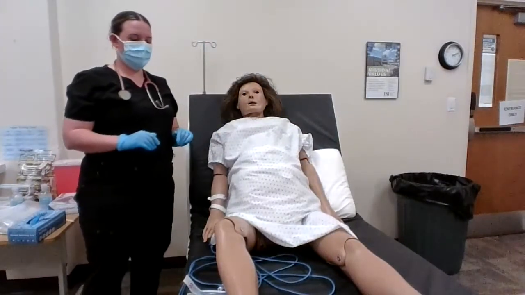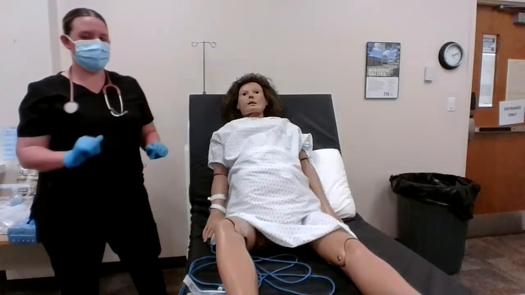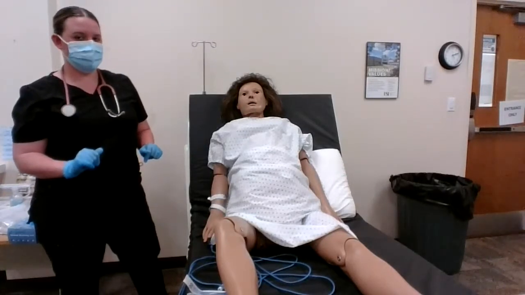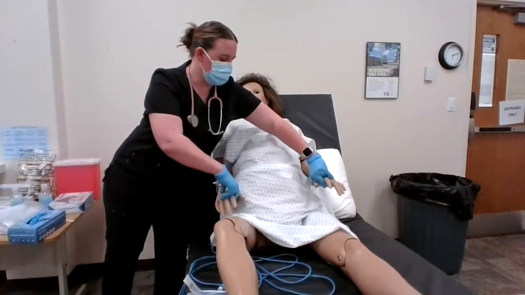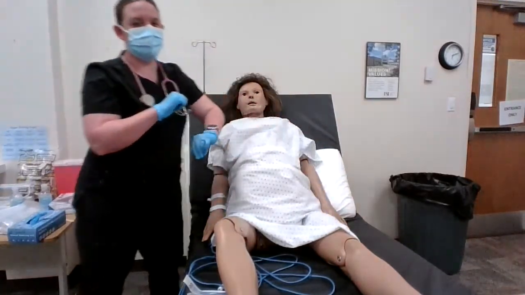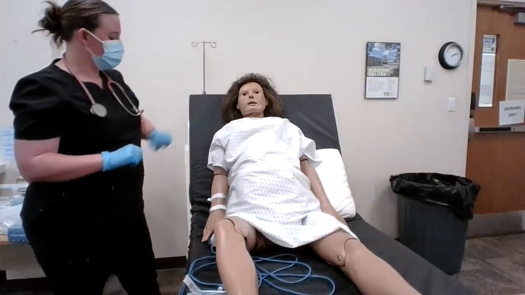Verbalize the strength and equality. She has equal strength on both sides, upwards and downwards. Assess bilateral hand grasp and verbalize the strength and equality. Go ahead and squeeze my fingers. It is equal and strong on both sides. Assess for any numbness or tingling in the upper extremities. Do you have any numbness or tingling? No.